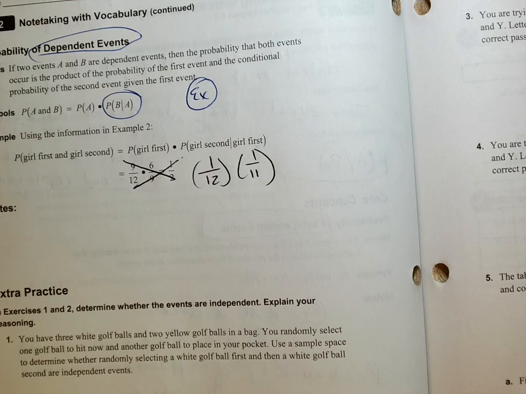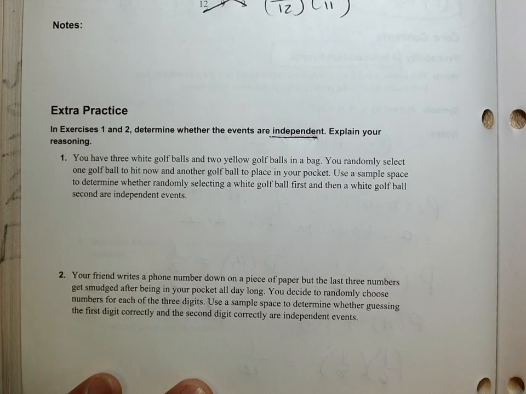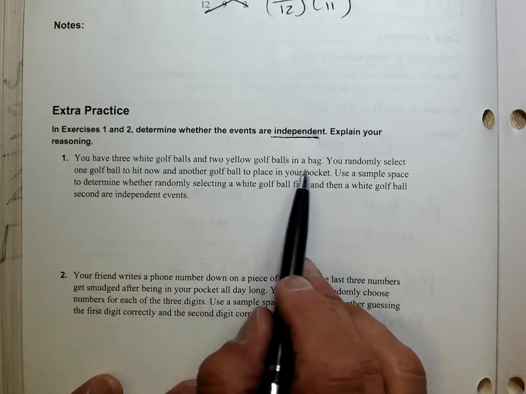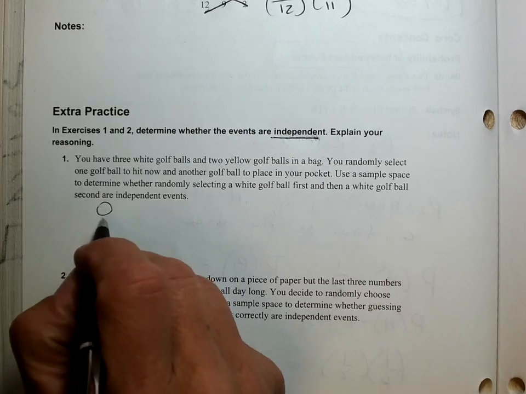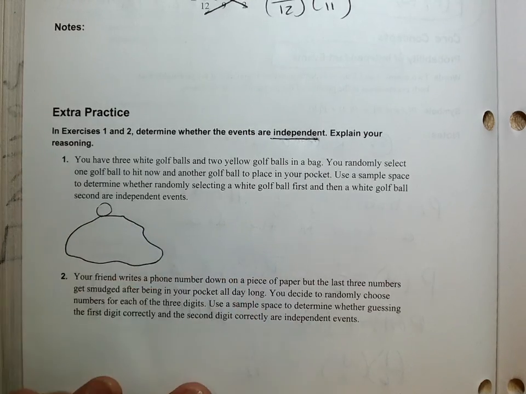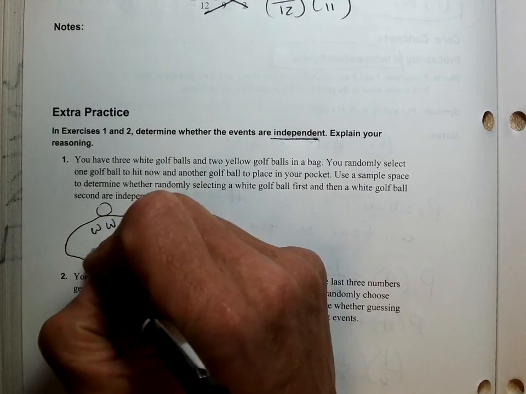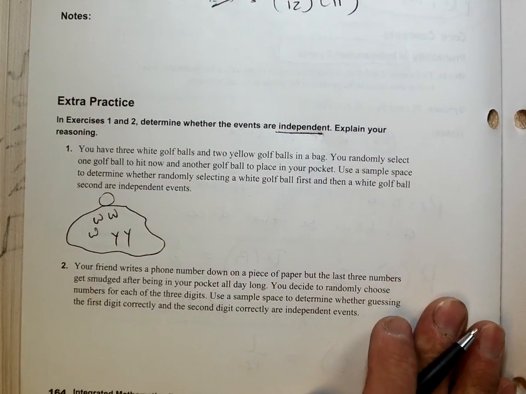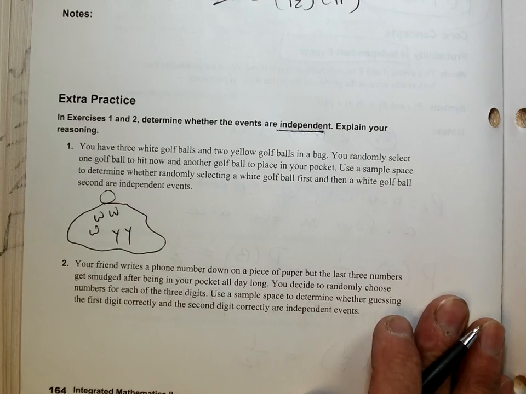Now, let's take a look at their example, and I'll be done real quick. So example 1, independent or dependent. You have 3 white golf balls and 2 yellow golf balls in a bag, right? Sometimes it helps to draw a picture. Some kids have a really hard time with this. So we have white, white, white, yellow, yellow. When you do probability, for a lot of kids, honestly, draw a picture. That's my suggestion to you.